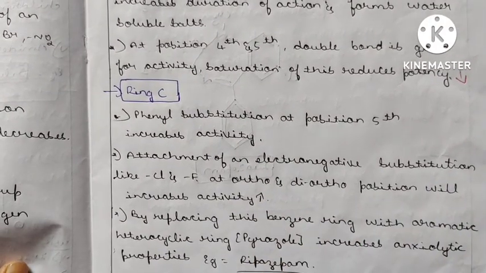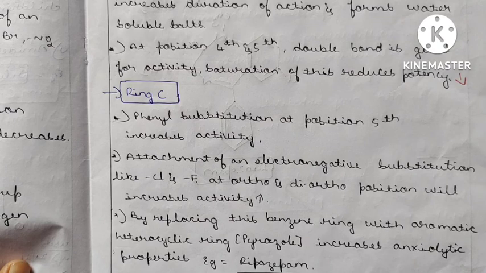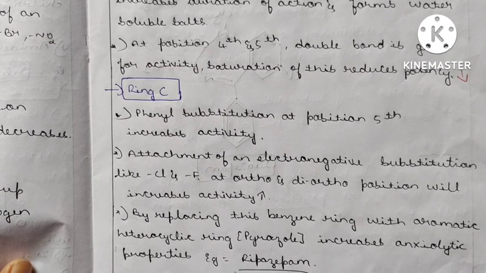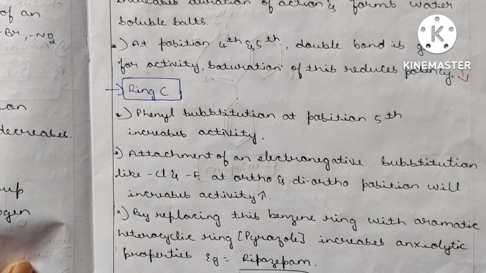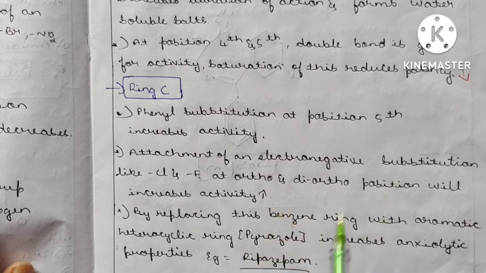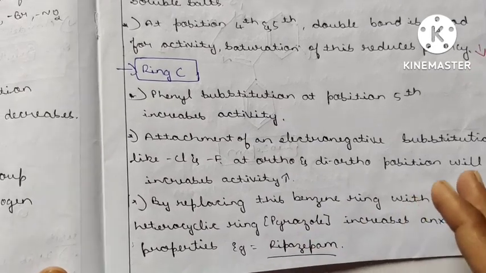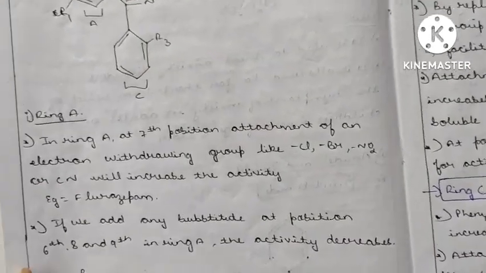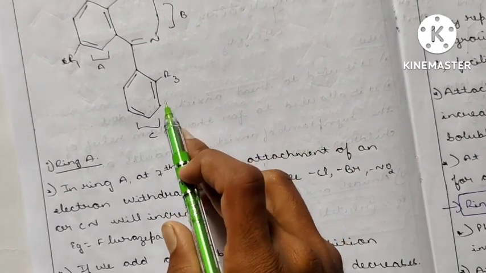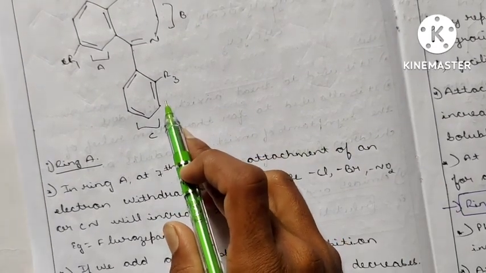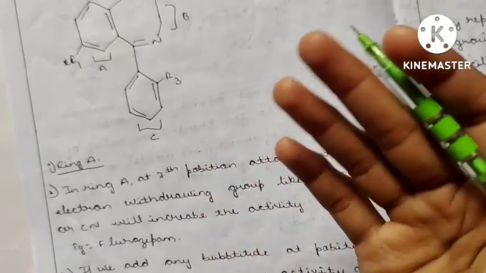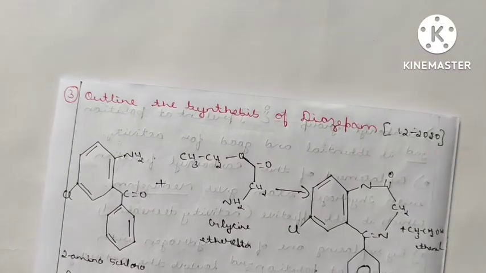Then replacing this benzene ring with an aromatic heterocyclic ring increases anxiolytic properties, for example ripazepam. Anxiolytic means it is also an anti-anxiety drug, which is given to prevent sleep disorders. See here, if you attach one heterocyclic compound like pyrazole, then automatically the activity of these benzodiazepines increases. Yes, my dear brothers and sisters, this is an important question.